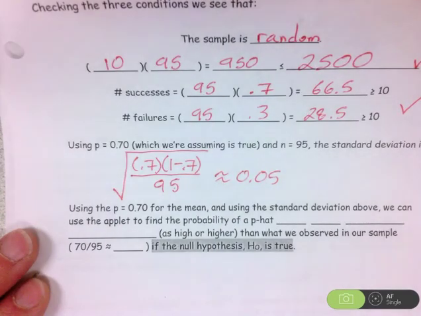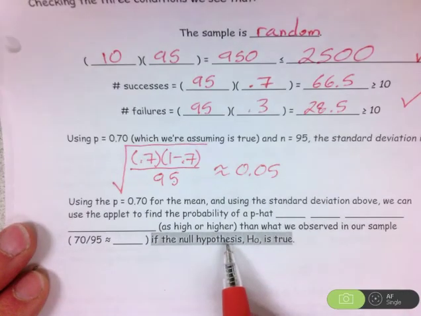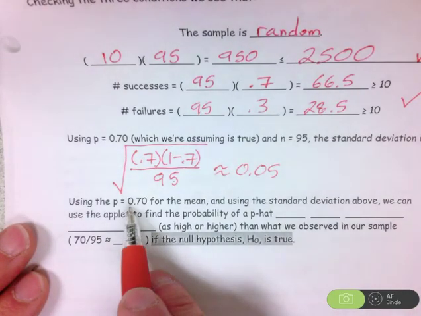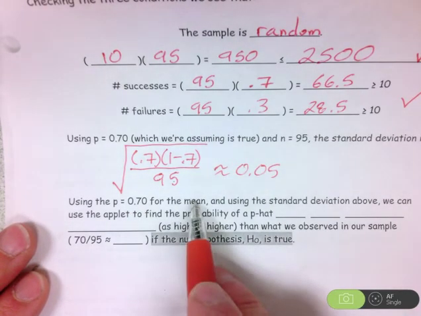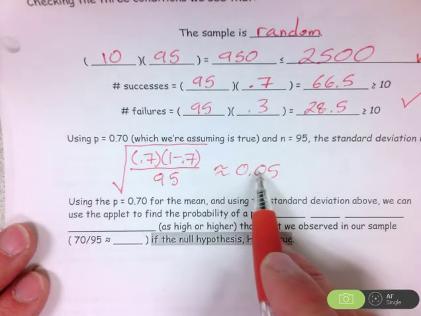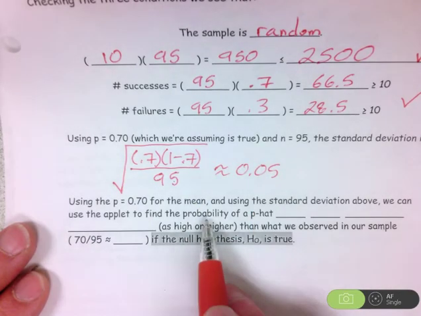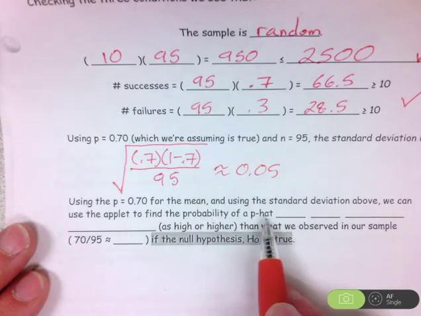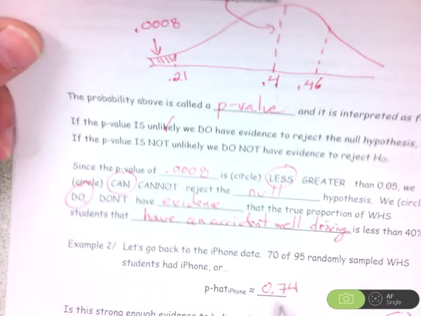So notice, we're assuming the null hypothesis is true, so we're going to use that 70% for the mean. We're going to use the standard deviation above, and we can use the applet to find the probability of a p-hat. Notice, this time our sample proportion was higher. No problem.